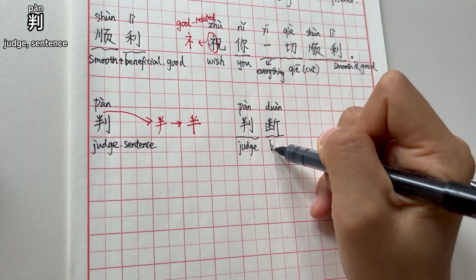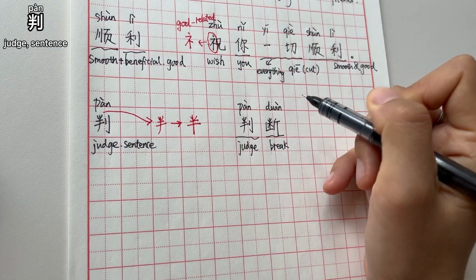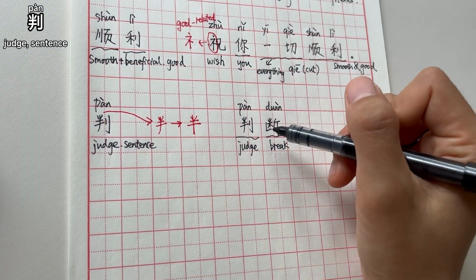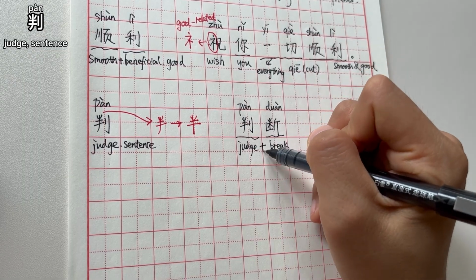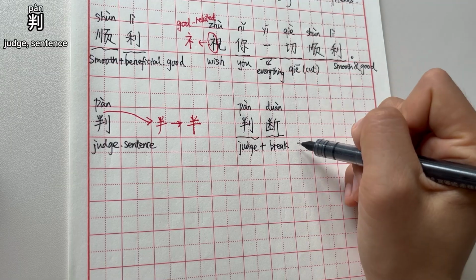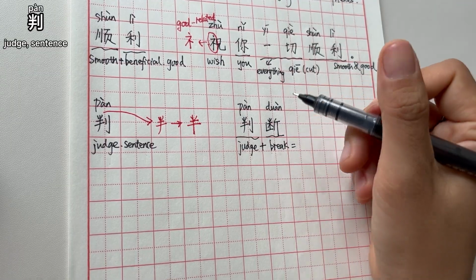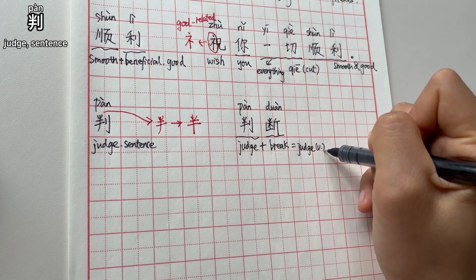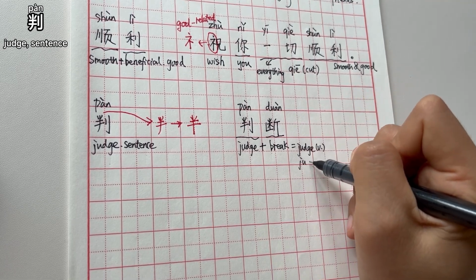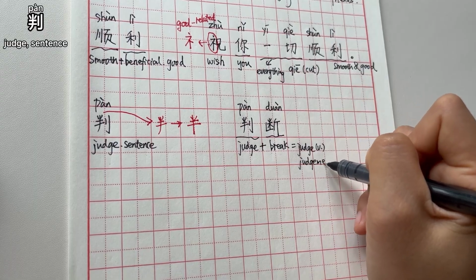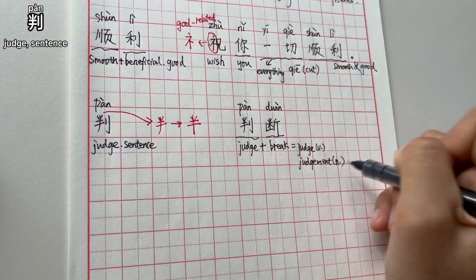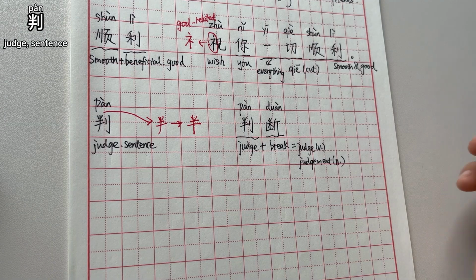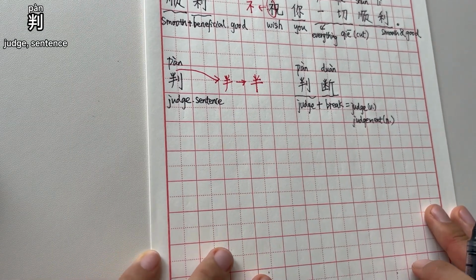The 断 is to break or broken. So you judge it and things break down. Well, yeah. The 判断 means to judge as a verb, or it could be judgment as the noun. And I will give you a sentence, for example.